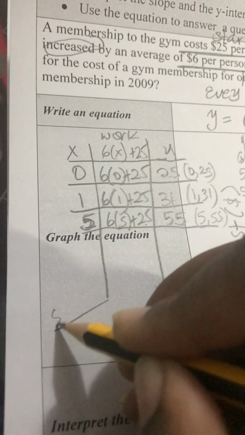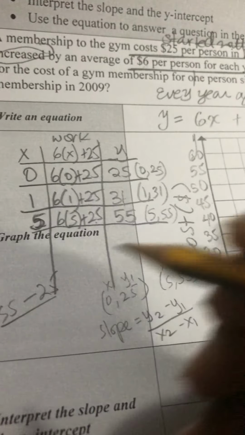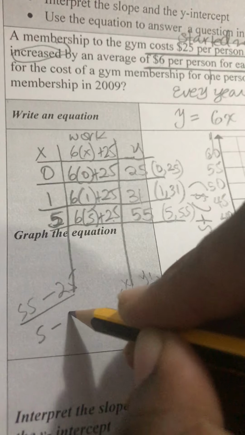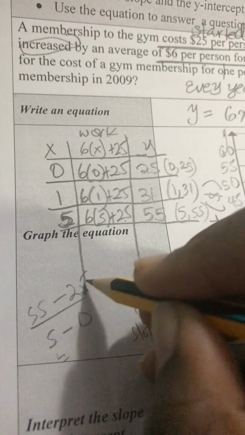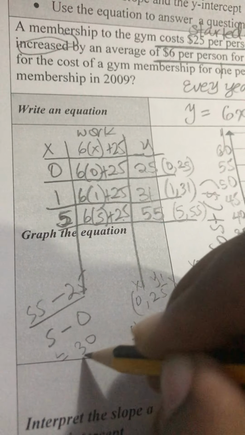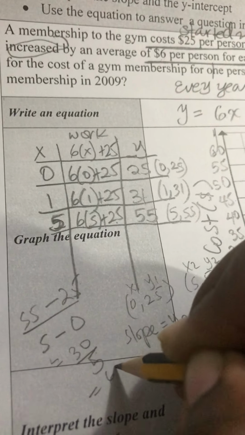y2 is 55. I am minusing 25, over 5 minus 0. And then what do I get? 5 minus 0 is 5. That's 30 over 5. And 30 divided by 5 is 6. So I know I am correct. And I know my graph is correct. I have done what the question says, graph the equation.